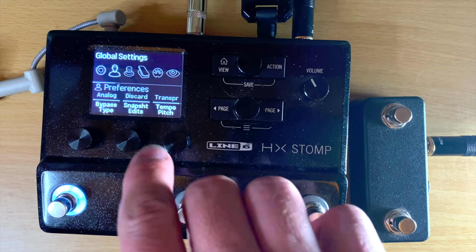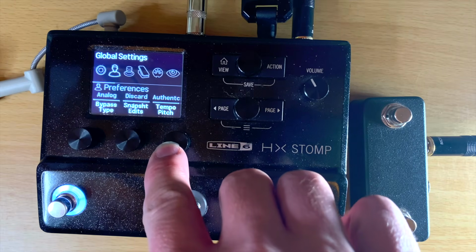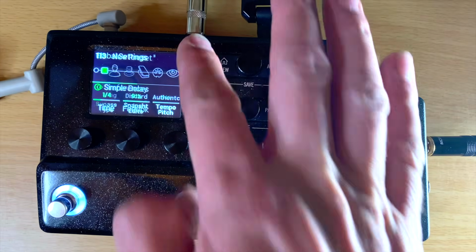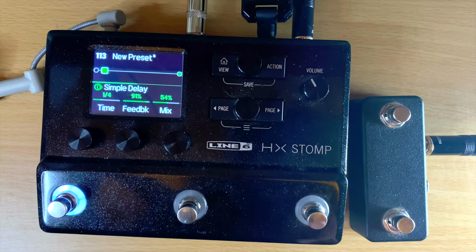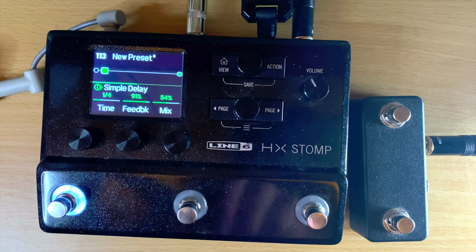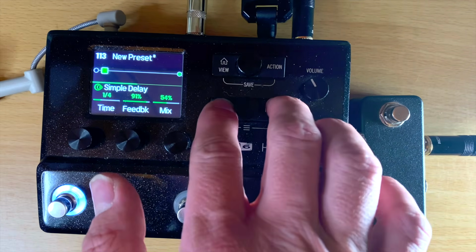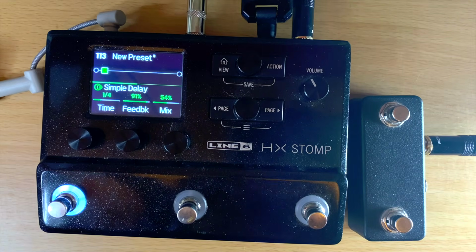So in preferences, the tempo pitch: do you want it authentic or transposed? When it's on authentic, when I do that tap, see how it changes the pitch of it? So here's a slower one. I speed it up and it changed pitch. If I don't want that, you set it to transposed and then it won't do that.